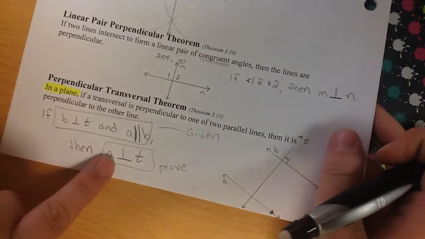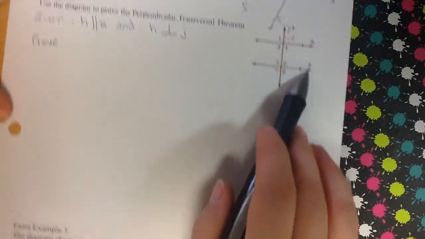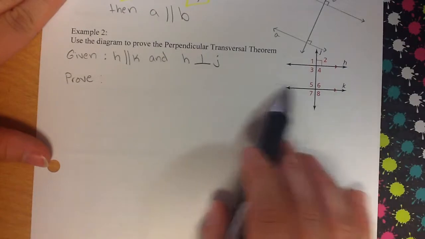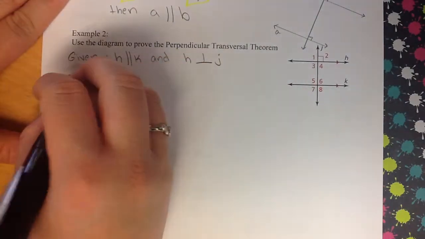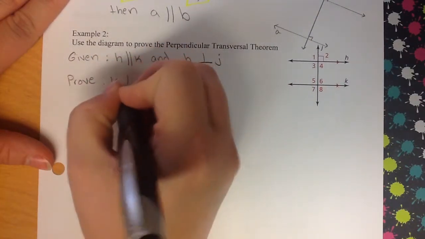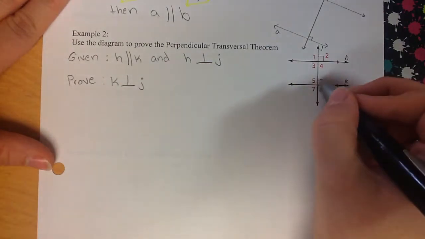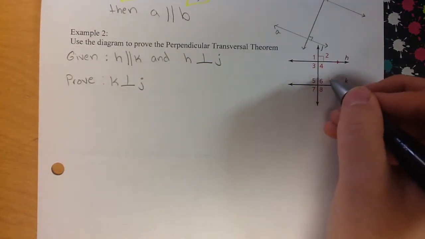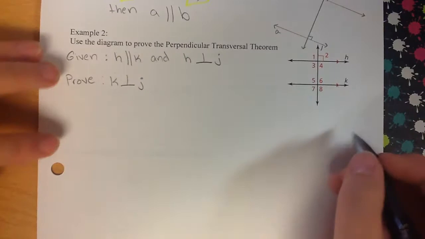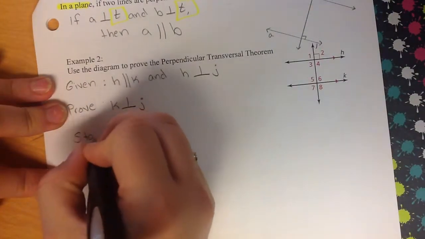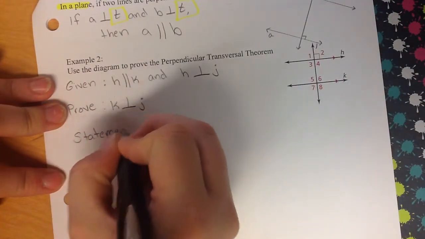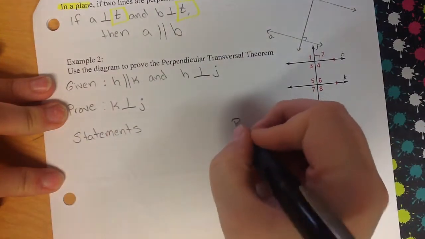We're trying to prove here that A is perpendicular to T. So we're trying to prove that K is perpendicular to J. We want to prove that there's a 90 in there. Okay, so how are we going to do it? Again, statements and reasons.